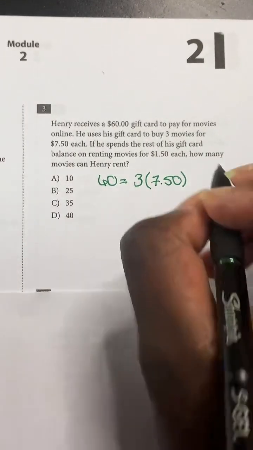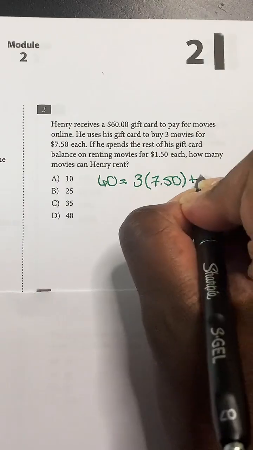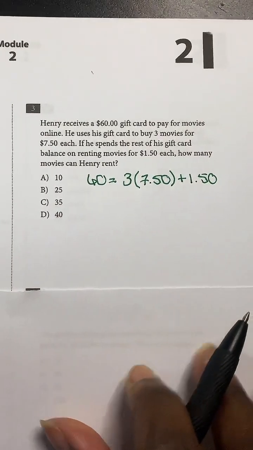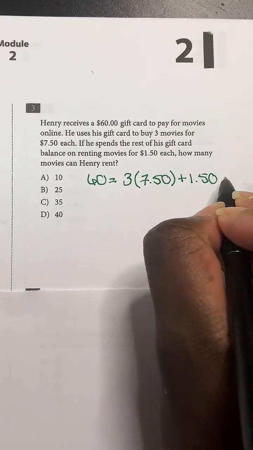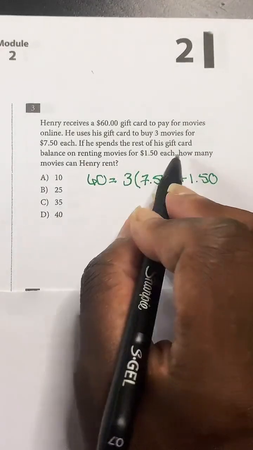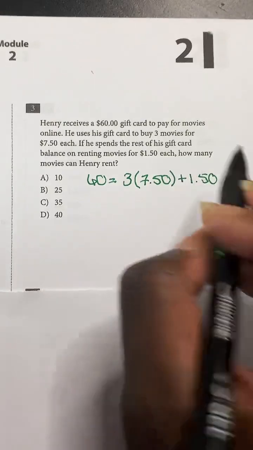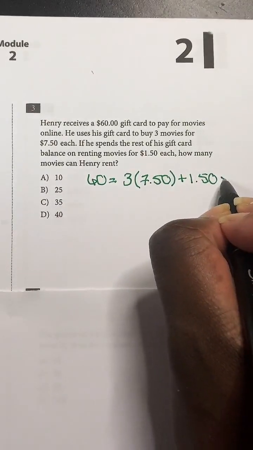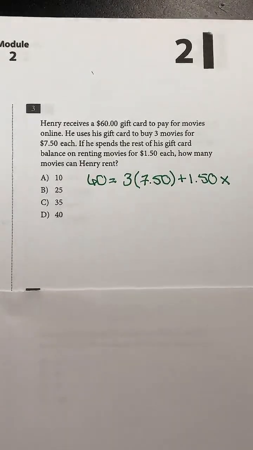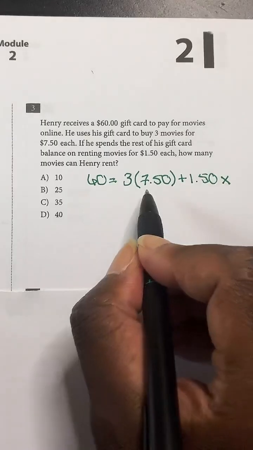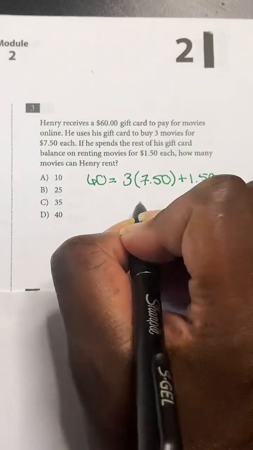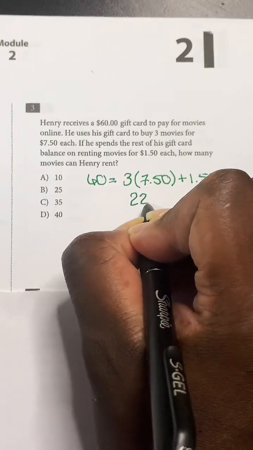But then, combined with that $1.50, we don't know how many movies he rented. Okay? That's what we're looking for. So that's my unknown. I can claim that as my X, or whatever your variable will be. So now I know that $7.50 times 3 gives me $22.50.